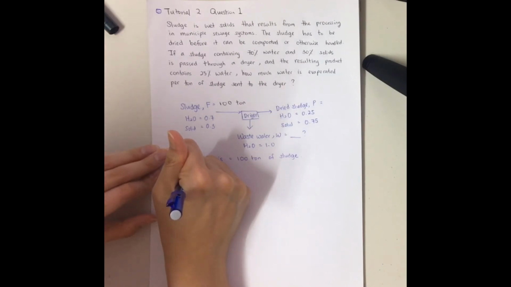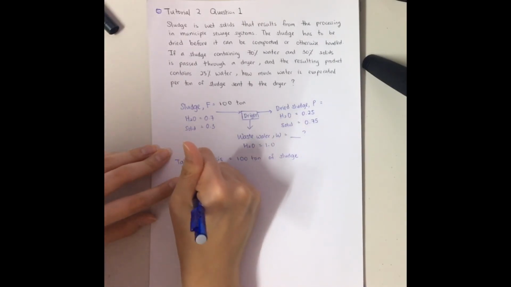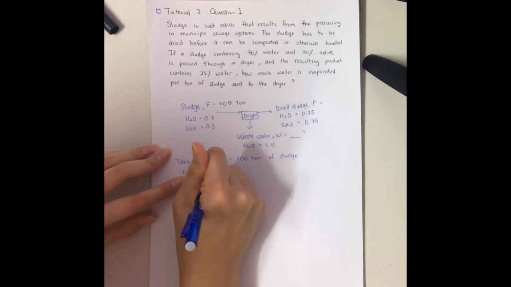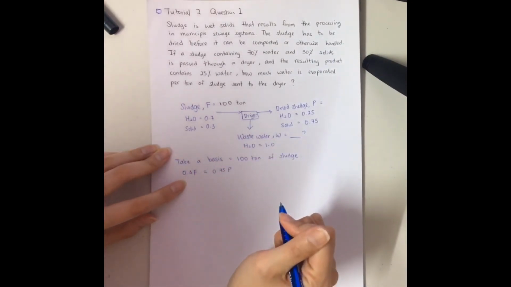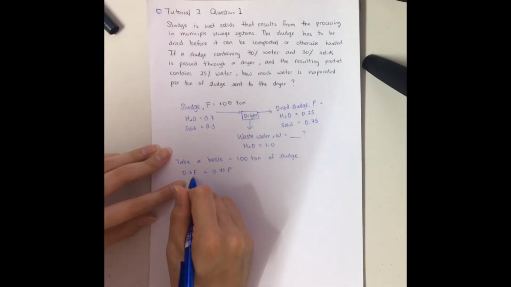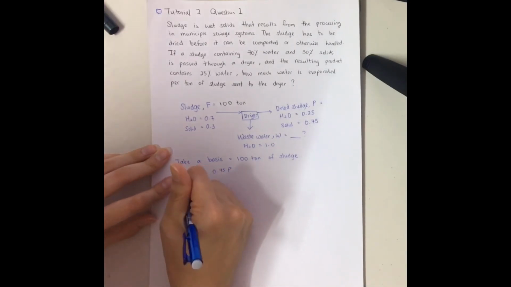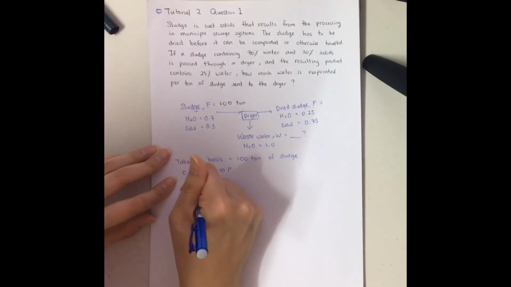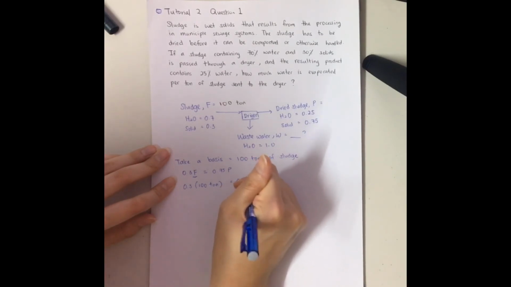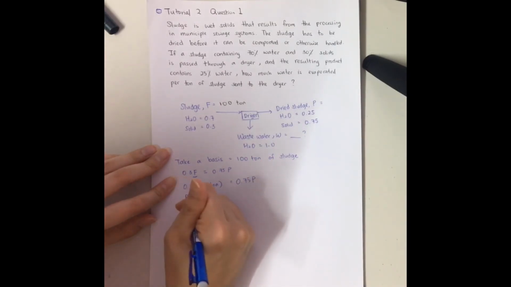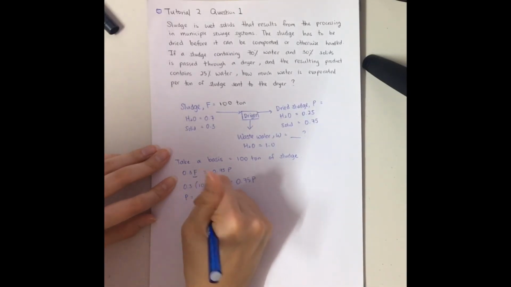So we have 0.3 of F, this is the amount of solid, should equal 0.75 of P. Now substitute F with the basis that we just gave, which is 100 tons, so 30% of 100 tons equals 0.75 P. Now you can solve for P, and the answer is 40 tons.